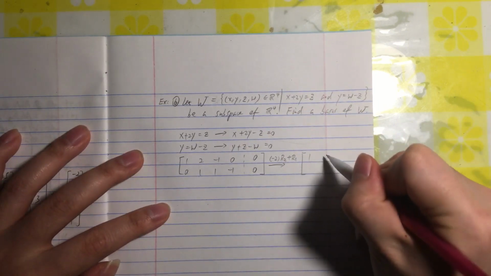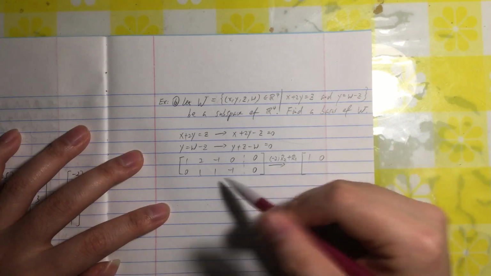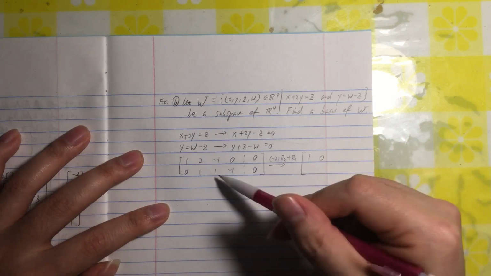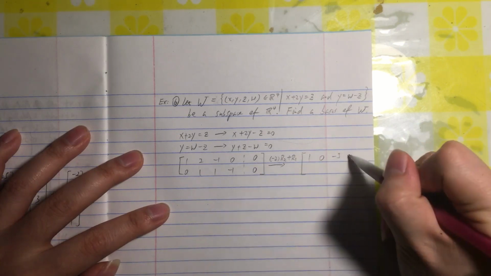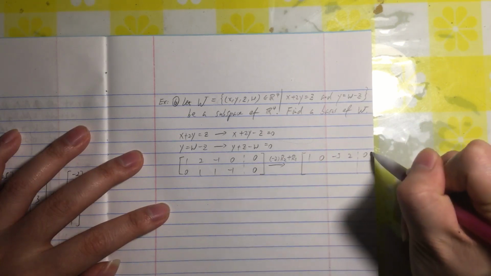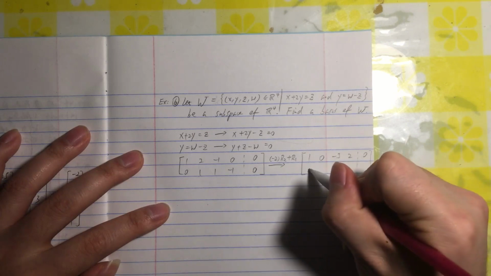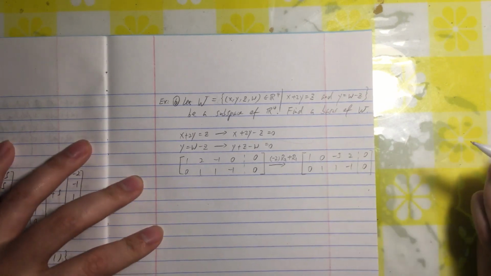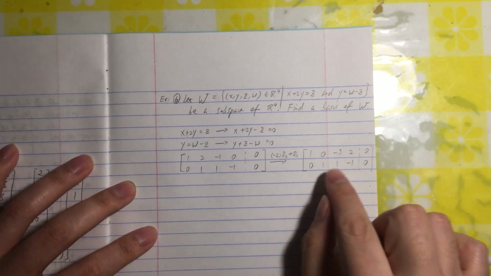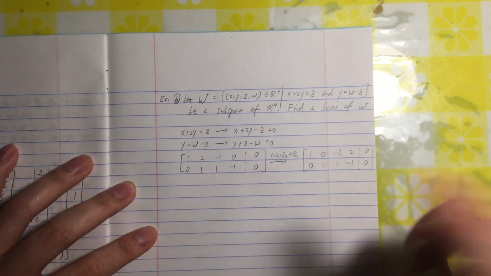I get 1, 0, negative 3, 2, 0, and 0, 1, 1, negative 1, 0. That's the reduced row echelon form of this augmented matrix.